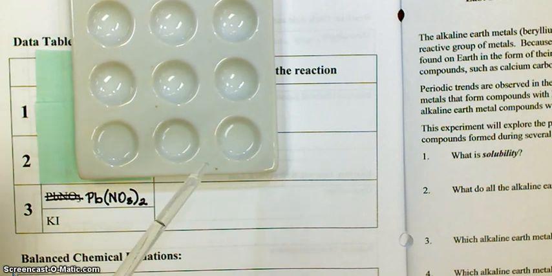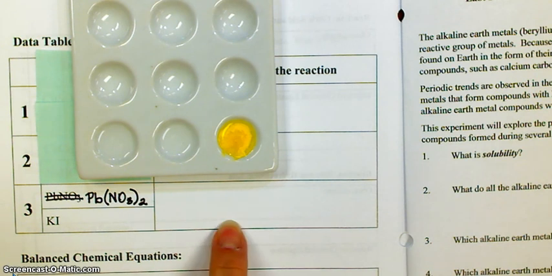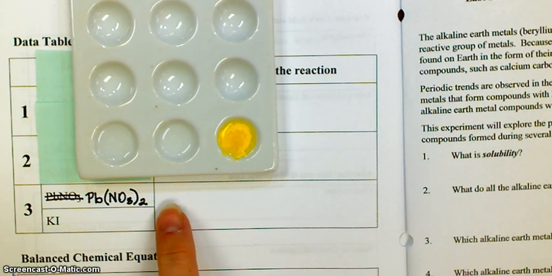All right, so the potassium iodide's there. Now I'm going to add the lead nitrate. Okay, and you can obviously tell that there is a definite color change from clear to bright yellow. And you can see that that kind of looks egg yolky. There's a precipitate in there. There's a bright yellow precipitate. Okay. So again, under the observations part, you should put formation of a bright yellow precipitate, and goes from clear to yellow.